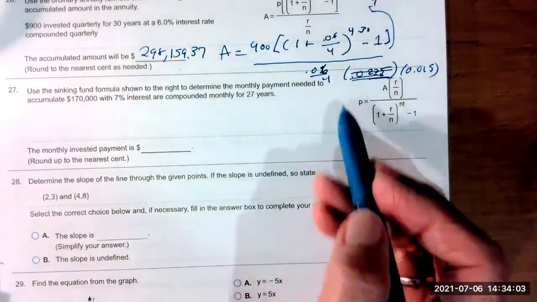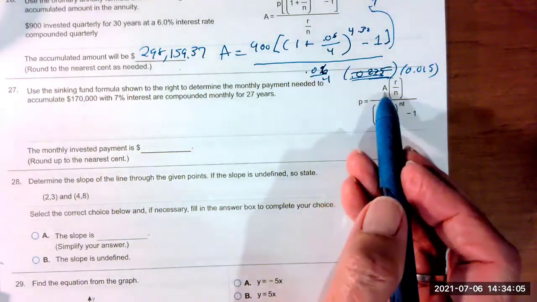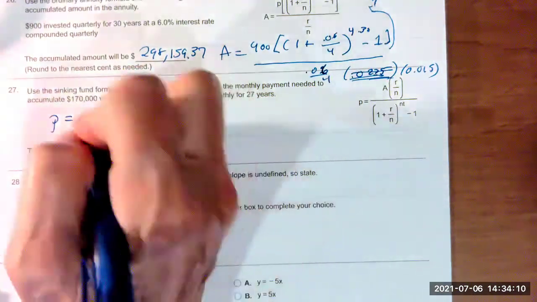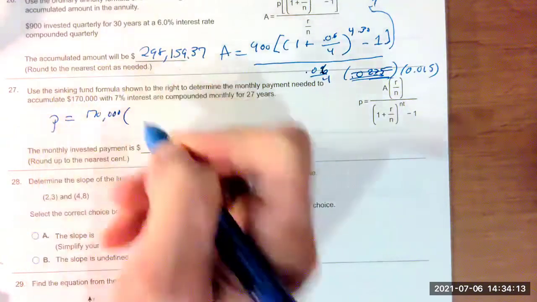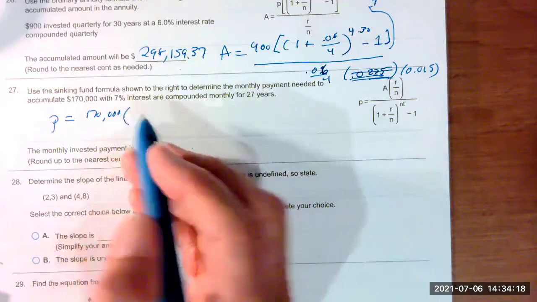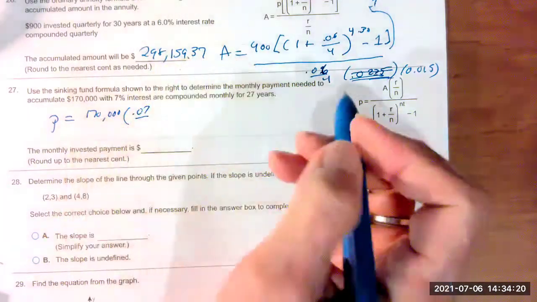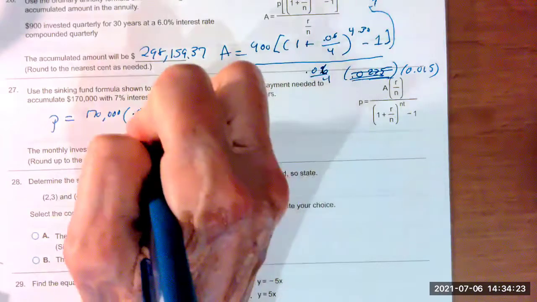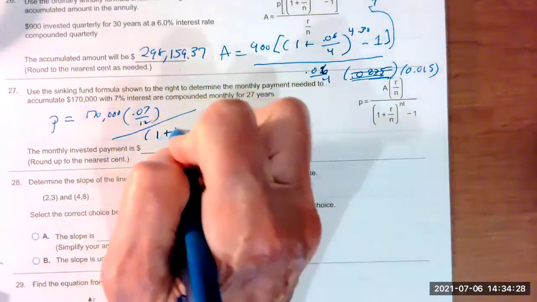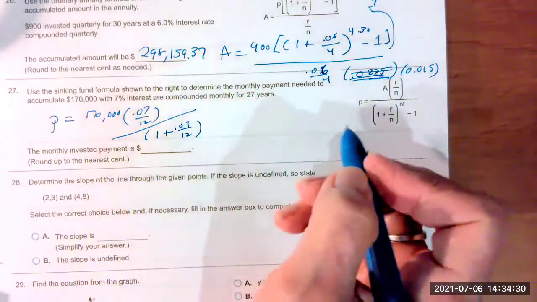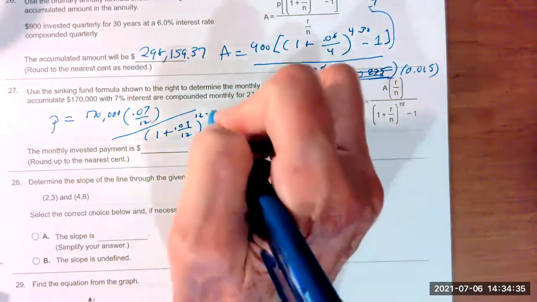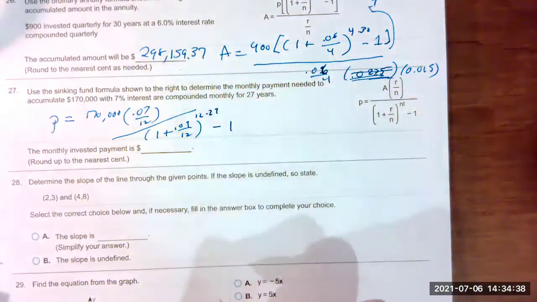Now we're going to go the other way. How much do we have to put in periodically in order to accumulate a certain amount? So we want to accumulate 170,000. And let's see, our interest rate is 0.07. And the number of compounding is monthly. And then we're going to divide by 1 plus 0.07 over 12. And we're going to raise it to the 12 times how many years? 27 years. And then you do a minus 1 here.